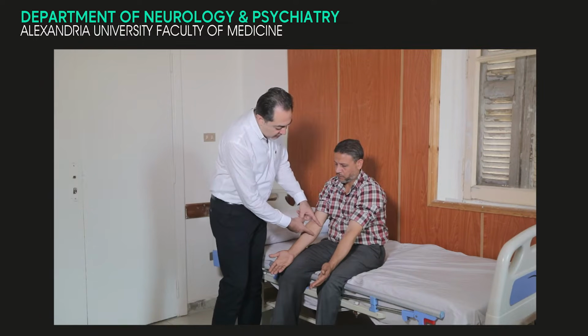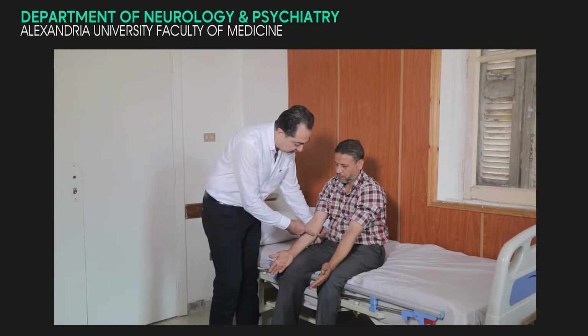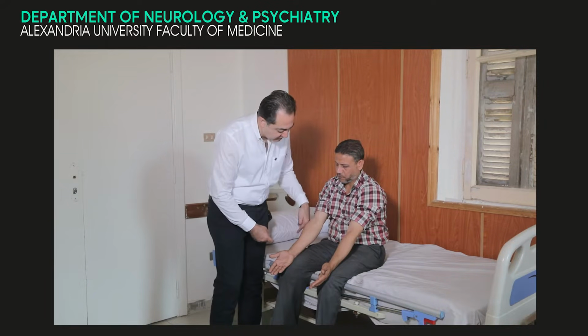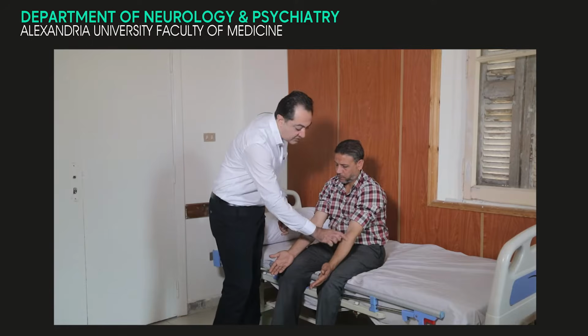Sometimes if we are confused, we can fix a bony point here and go 3 or 4 centimeters below, and by the meter, we could measure the circumference here and the circumference on the other side and compare both sides by number from a bony prominence.